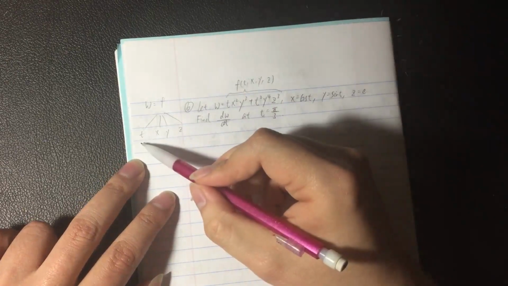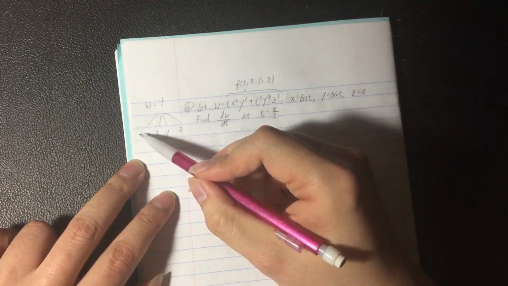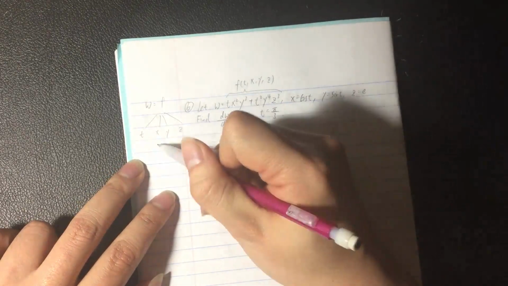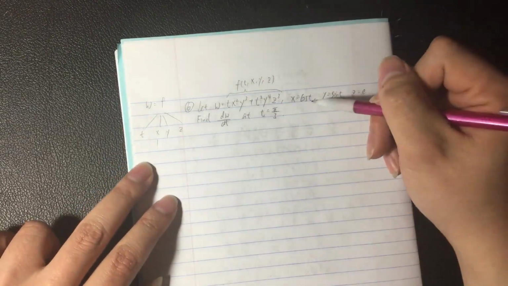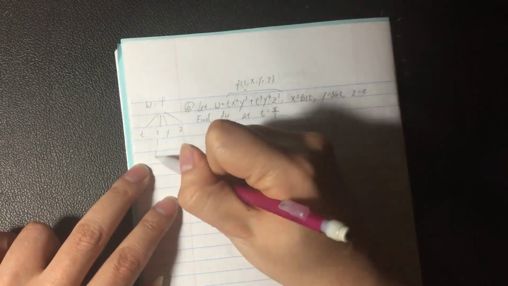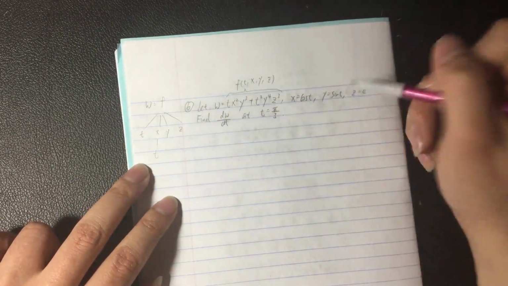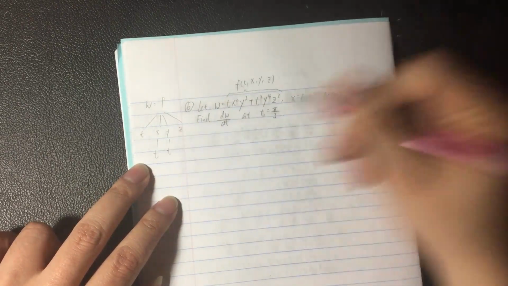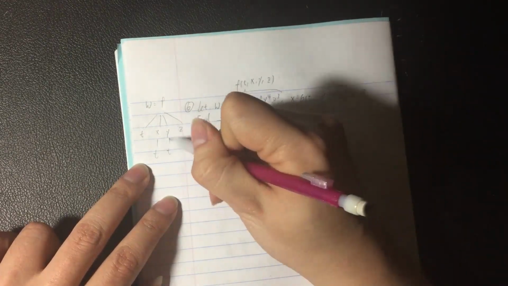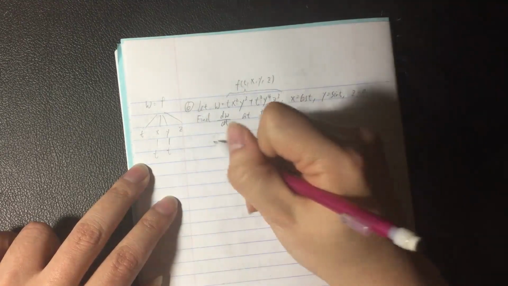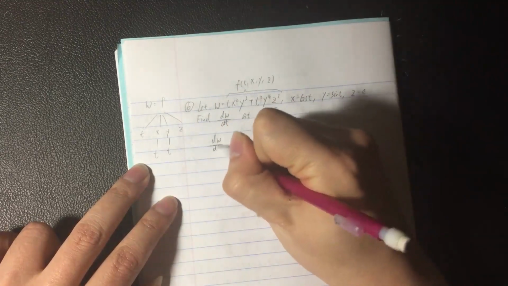T is an independent variable. X is a function of t. Y is also a function of t. Z is a constant. We are looking for dw over dt.